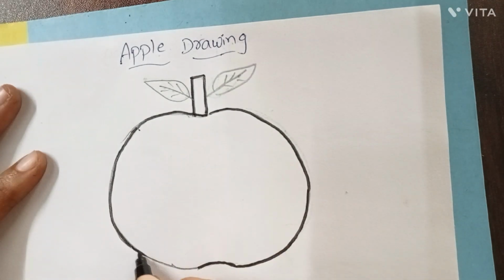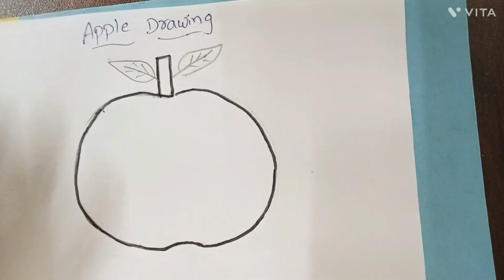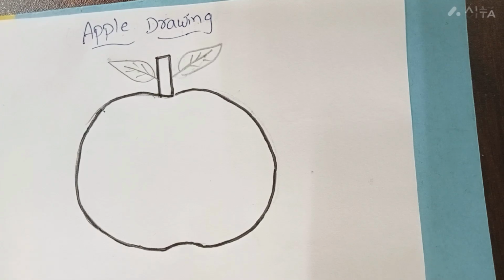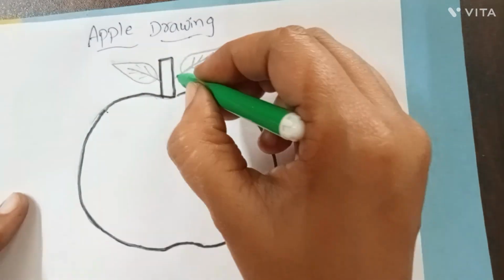If you want to color it, you can color. Next you can draw leaves with the green sketch pen.